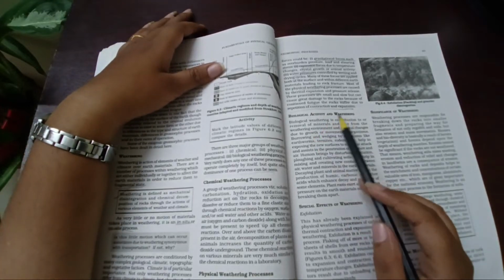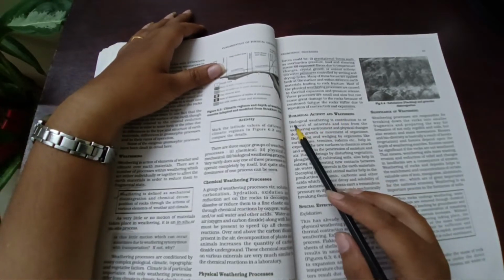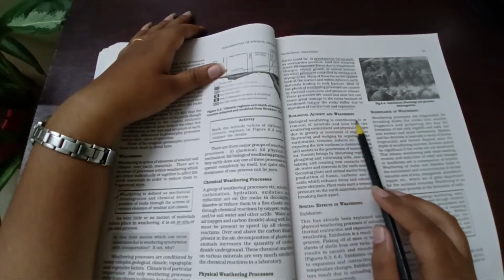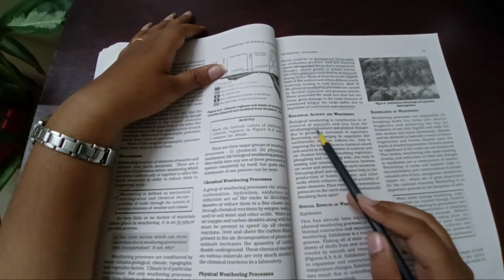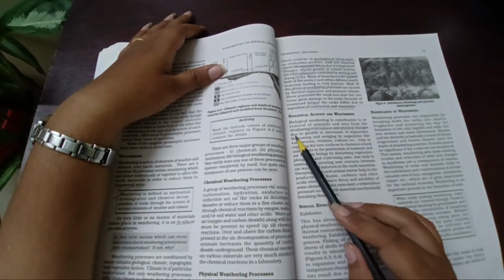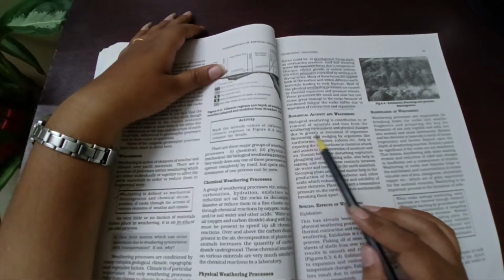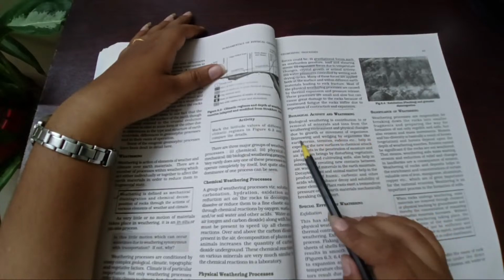Biological activity and weathering. Biological weathering is a contribution to the removal of minerals and ions from the weathering environment and physical changes due to growth or movement of organisms.